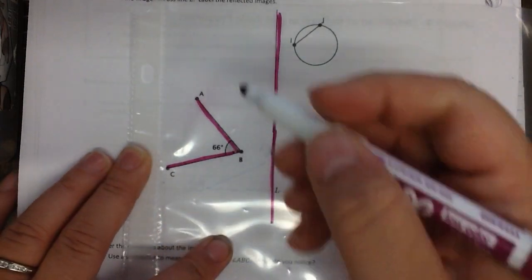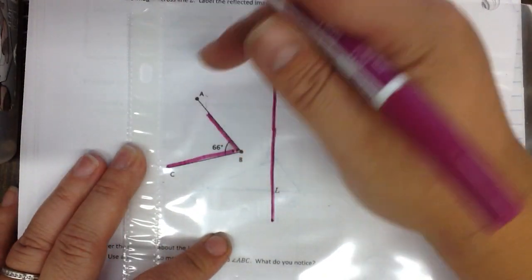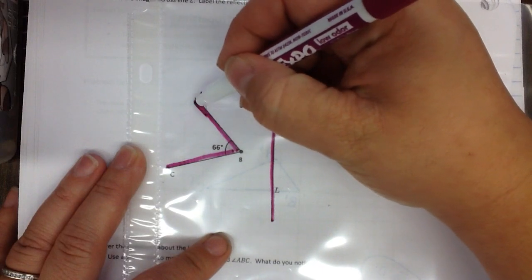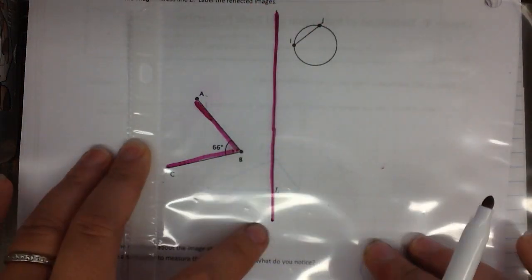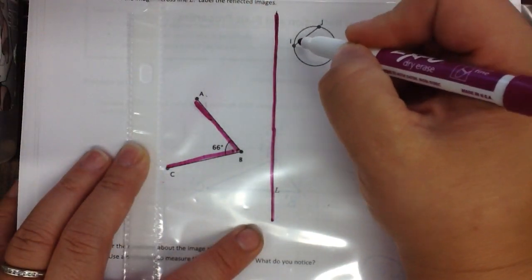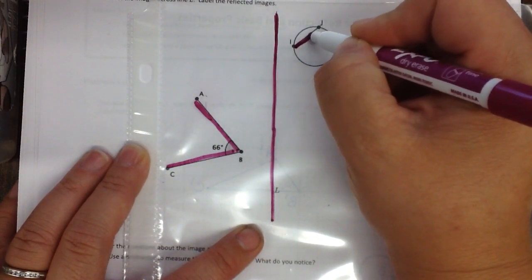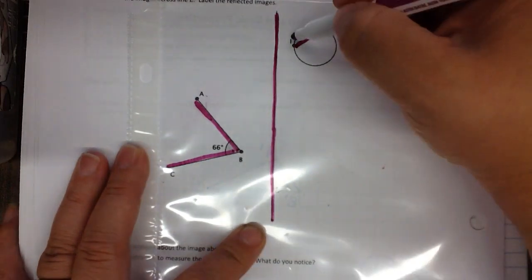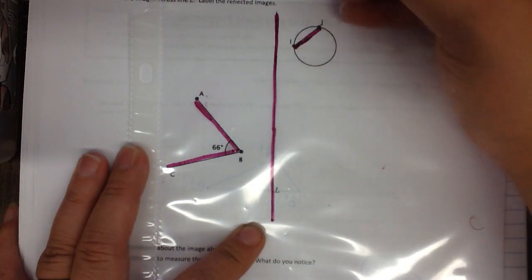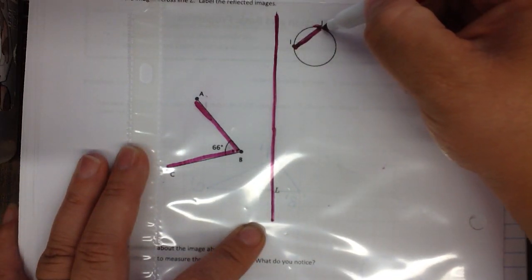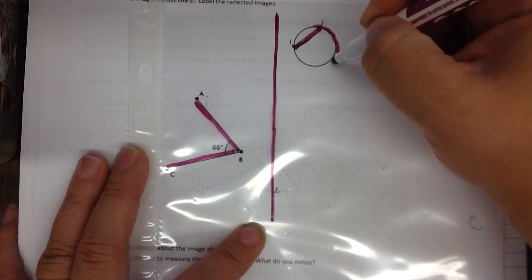I trace kind of on the inside so that what I draw on the outside is exactly where it was originally. Okay, this one is going to be harder. I'm going to draw underneath it, and then I'm going to trace on the outside because there's something on the inside of it.